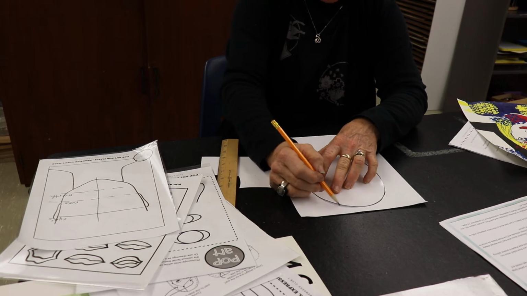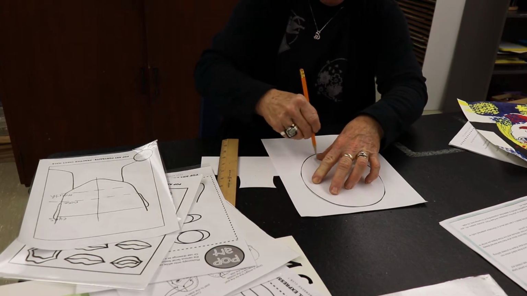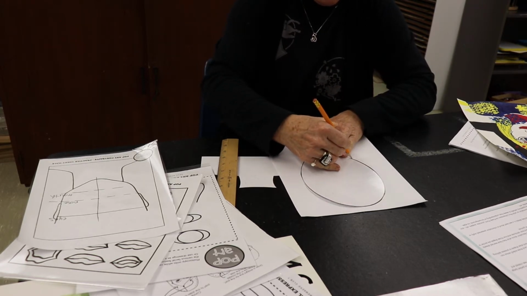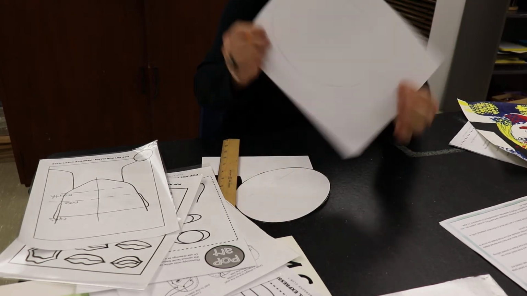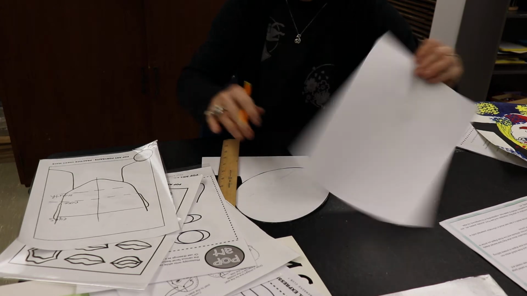So we're going to trace your oval. And notice I had to switch hands. You're going to trace your oval on your paper.